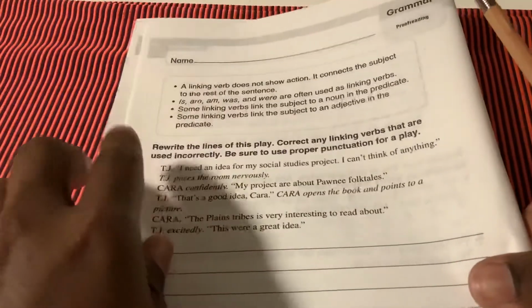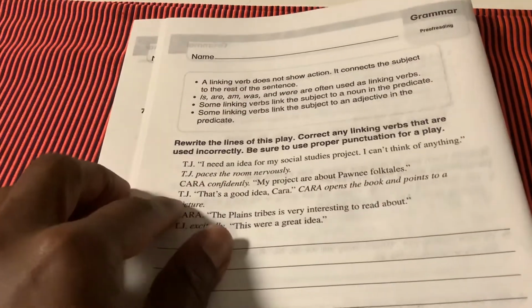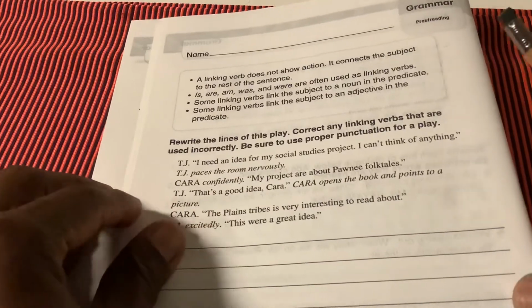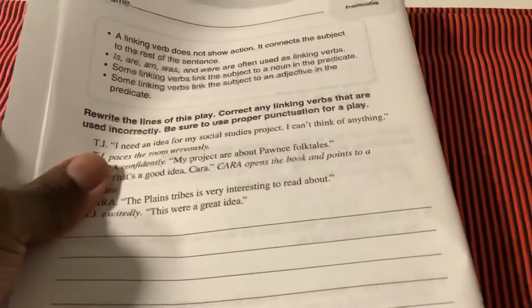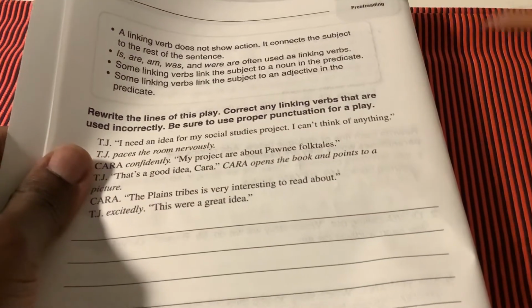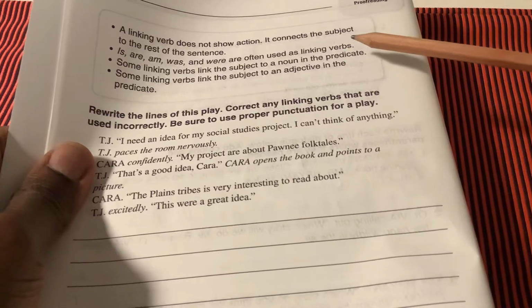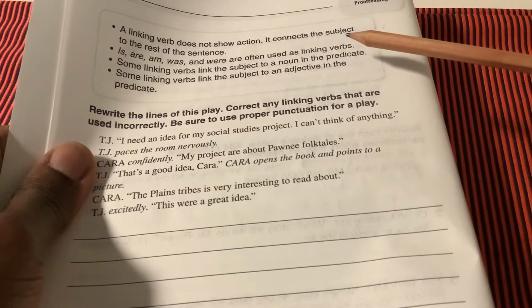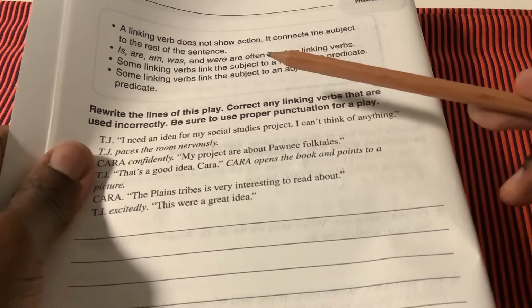Okay, page 86, this is going to be our proofreading activity. Please listen as I read through the points very carefully and feel free to read along. Point number 1. A linking verb does not show action. It connects the subject to the rest of the sentence.